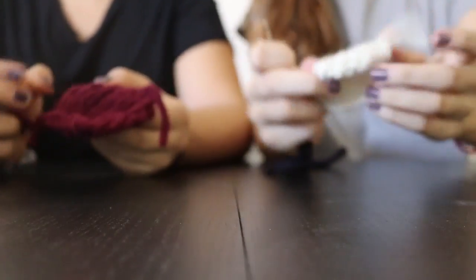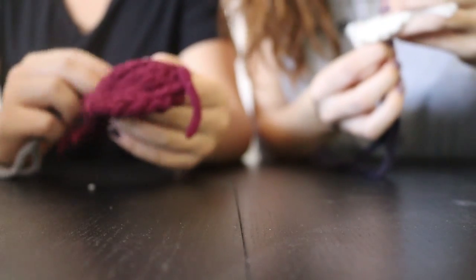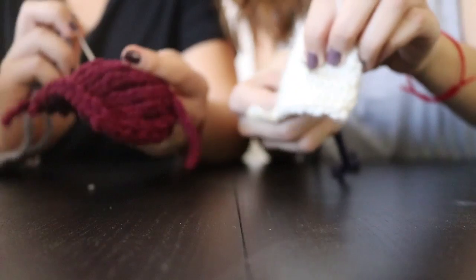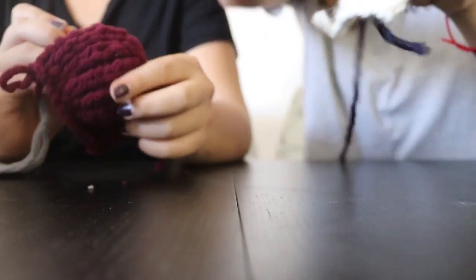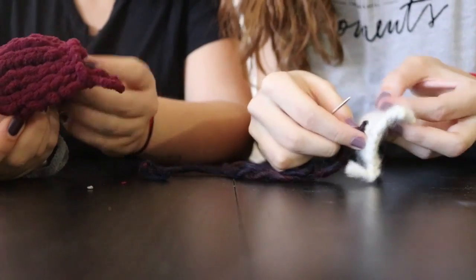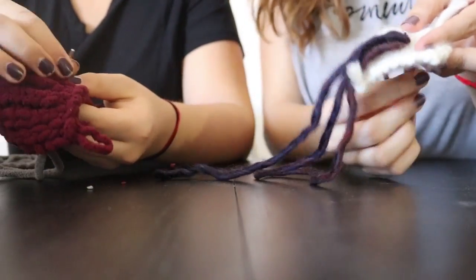Okay, so now we're going to go in to the end of one of the V's. And then we replicate this V shape.